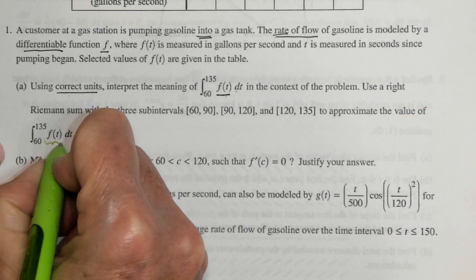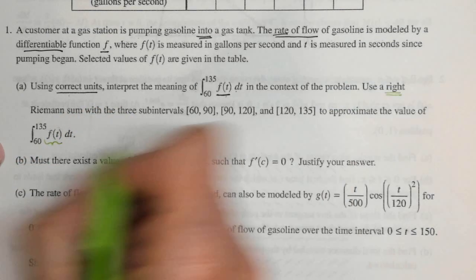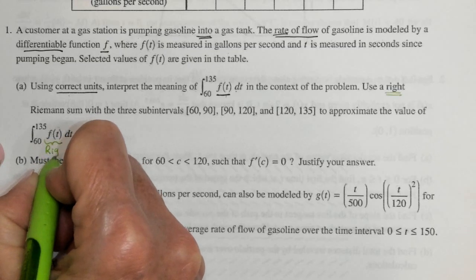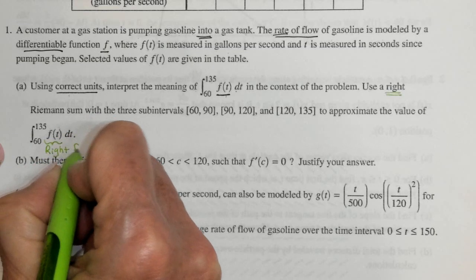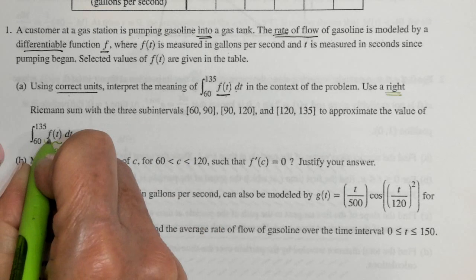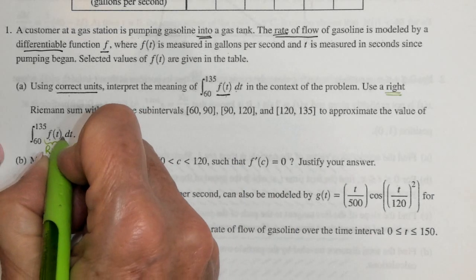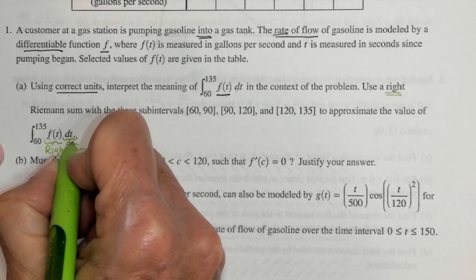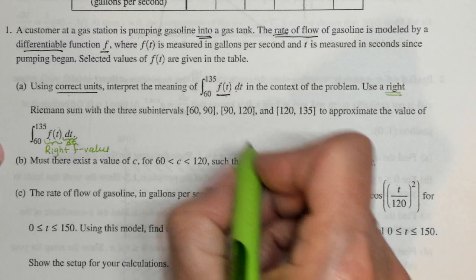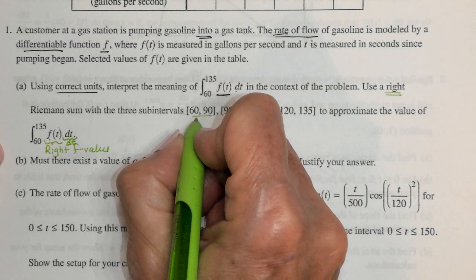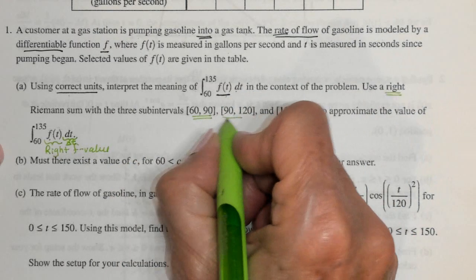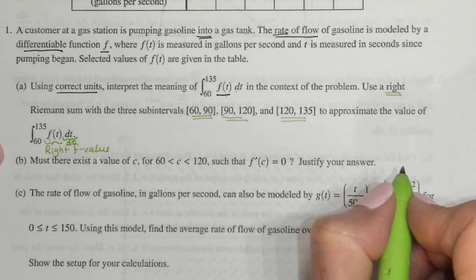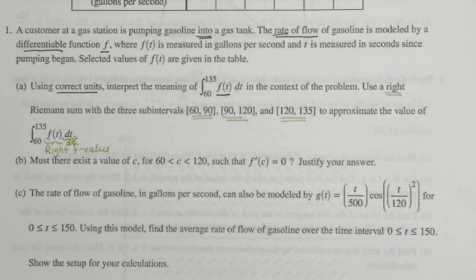So if we are doing a right Riemann sum, I need to use the right f value, and we're going to multiply that by each change in time. And they tell me the change in times. They tell me which times to use. So I'm going to use those, right?